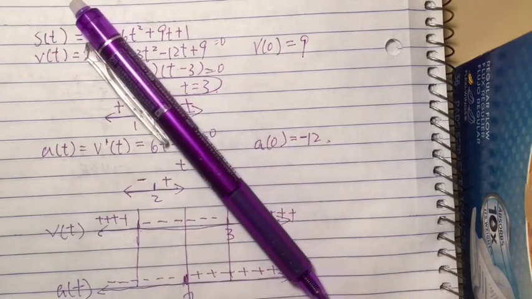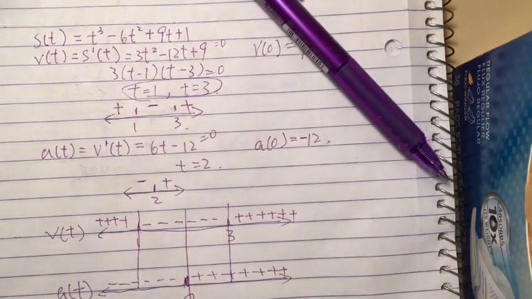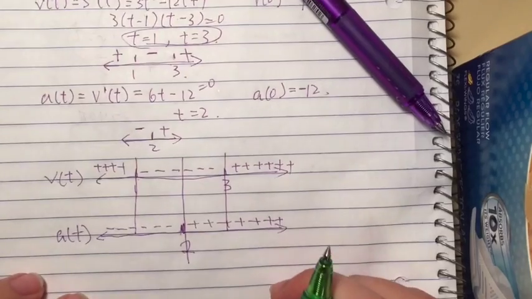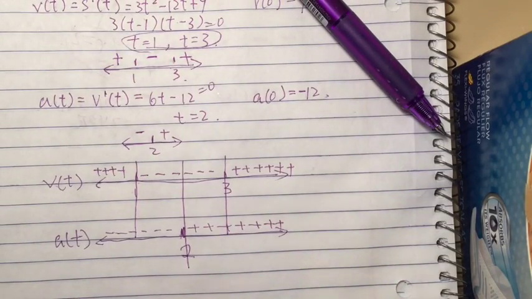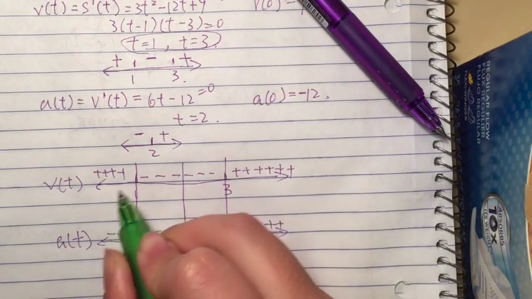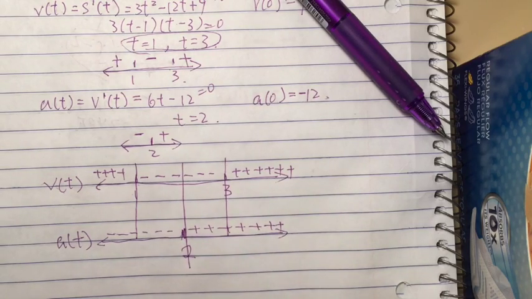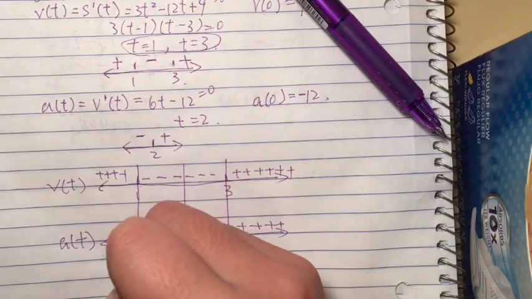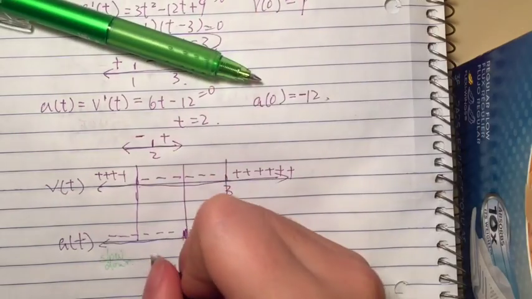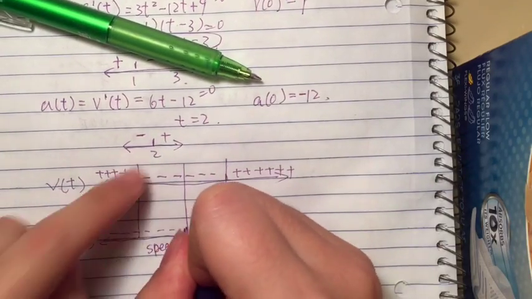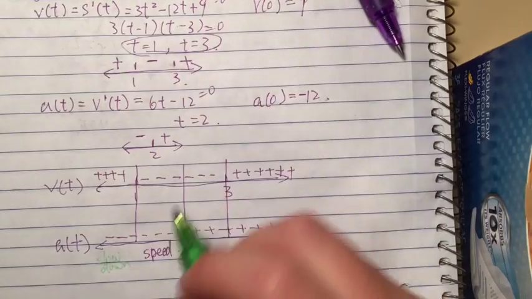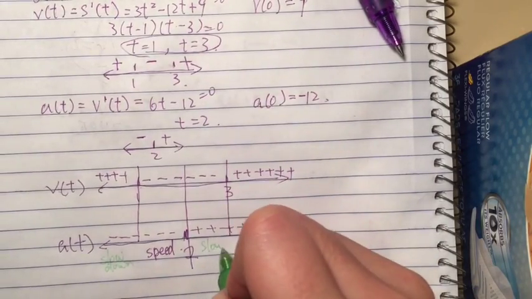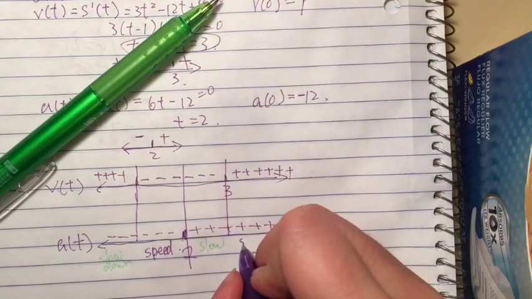So it slowed down. When it slowed down, it should be slow down here, speed up here, because it's the same sign, so it should be speed up, and this is slow down, and this is speed up.